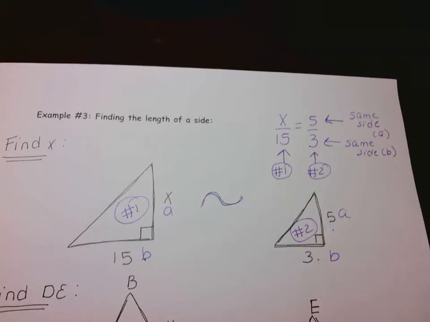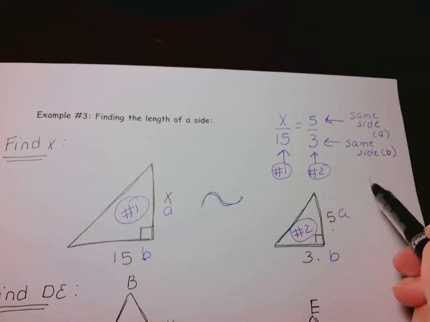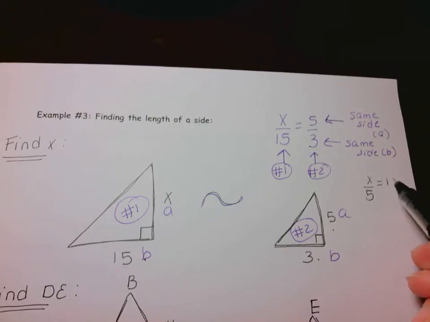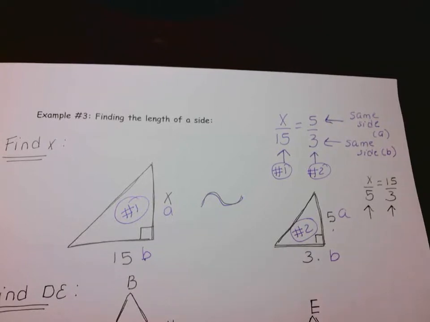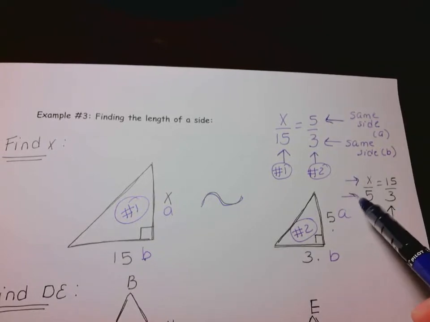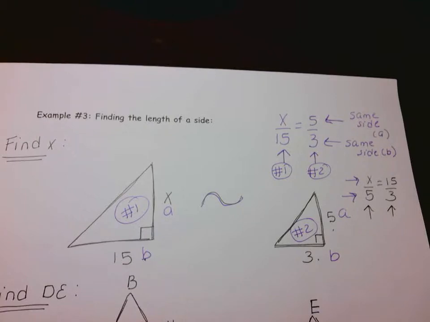And guess what? You can actually set it up the other way. You can say x over 5 is going to equal 15 over 3. What did I do? I just switched it. I said same side, same triangle, same triangle. But I promise you, you could probably already see it. Once I use the cross product property, my answer is going to be the exact same. Does not matter, however you want to set it up.